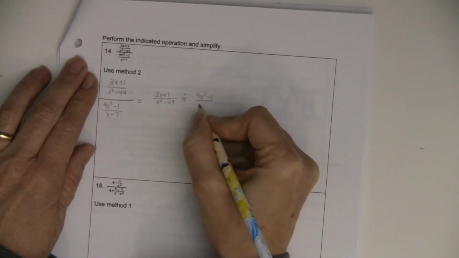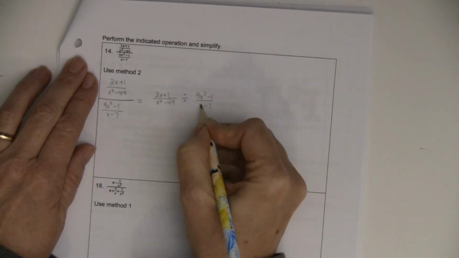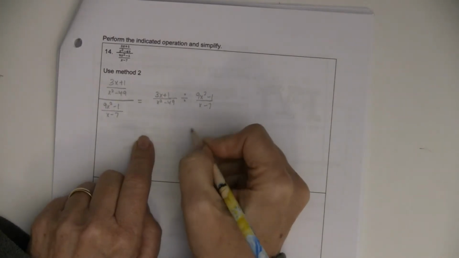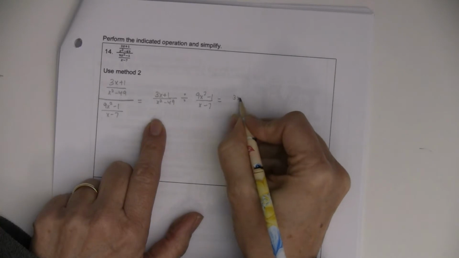And then you can rewrite it as a multiply, right? You can turn this into a multiply and do the reciprocal. I feel like I'm going to run out of room, and so I'm going to go straight out here. So the first fraction stays put.